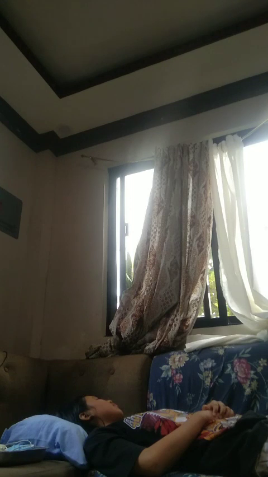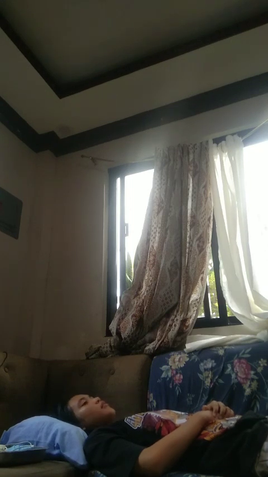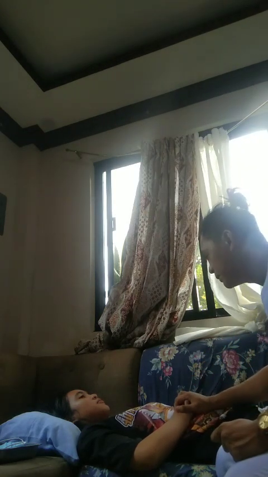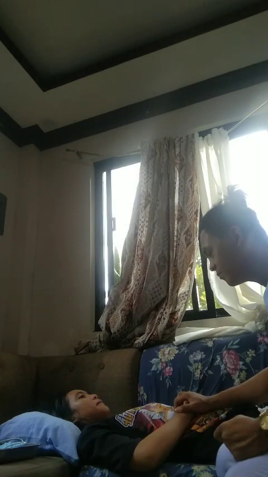First assessment, eye response. Initially observe if the patient opens their eyes spontaneously, and it gives them 4 points. Next assessment, eyes opening to sound. If the patient doesn't open their eyes spontaneously, you need to speak to the patient. Like, Ma'am, are you okay? And it gives them 3 points. Next assessment, eyes opening to pain.